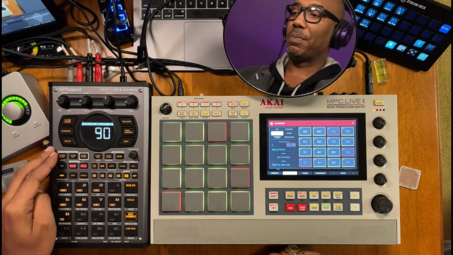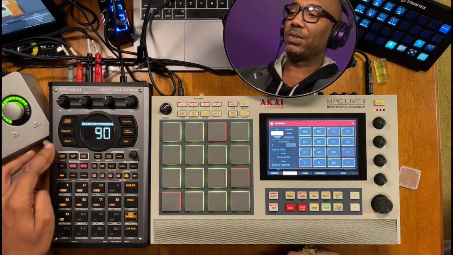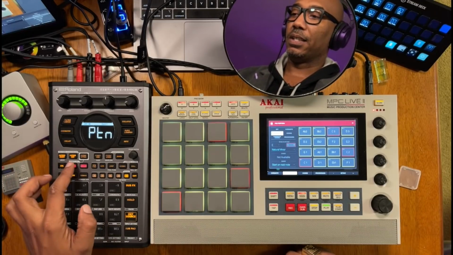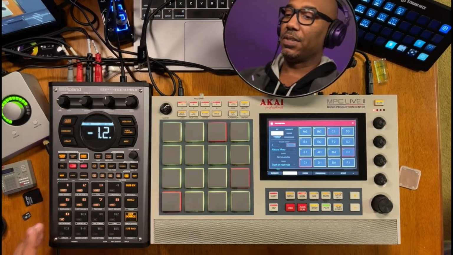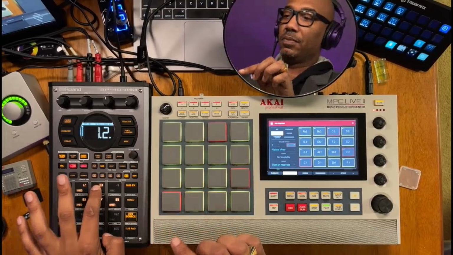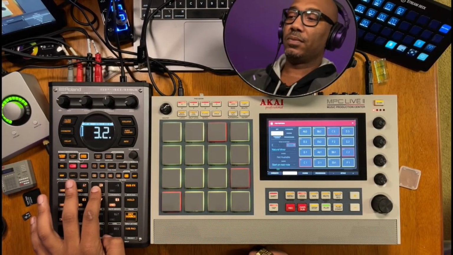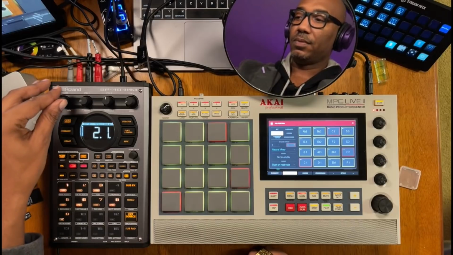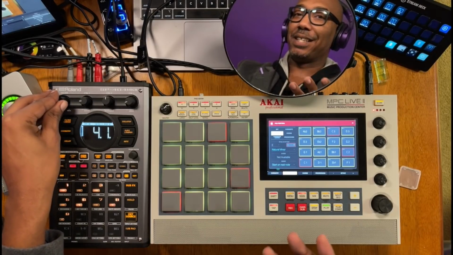And now just go back to your pattern. You can record it into your pattern if that's the way you desire to do so. So let's go ahead and do that. Pattern. Let's go record. Let's get it going. I was a little behind, but you know, you get the idea.